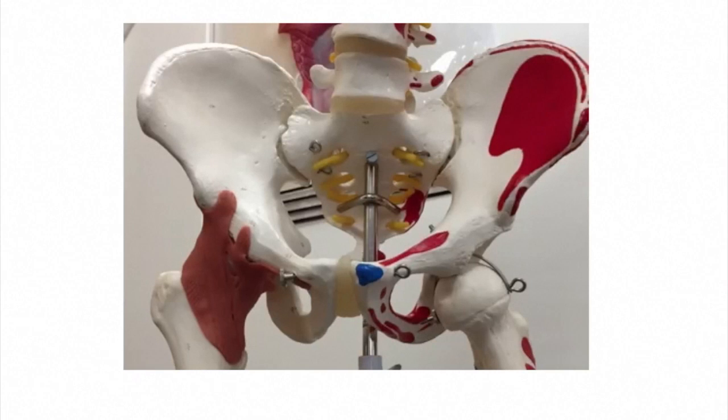In this view, you can see the ischium, as well as the obturator foramen. A foramen is a hole. Again, the SI joints, and the sacrum.